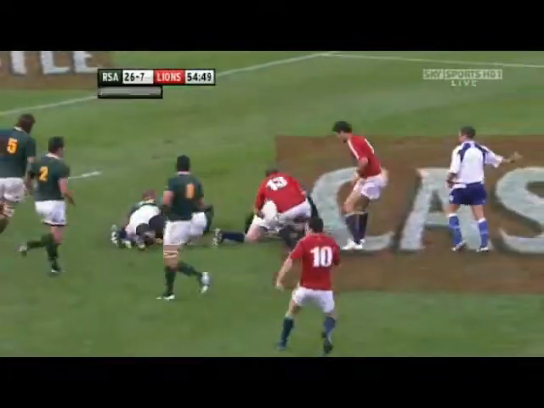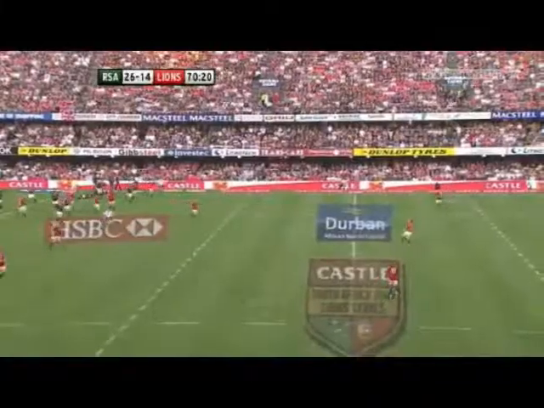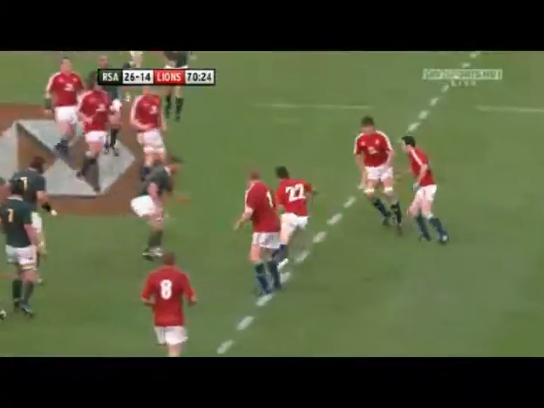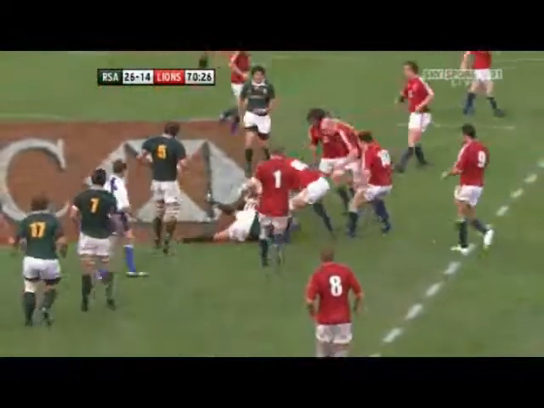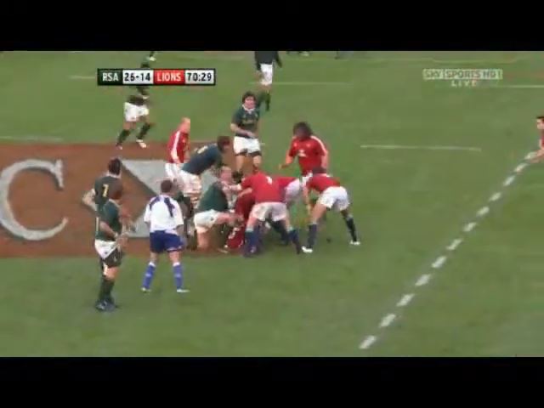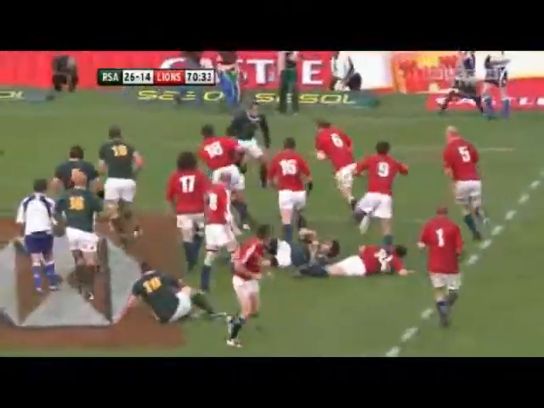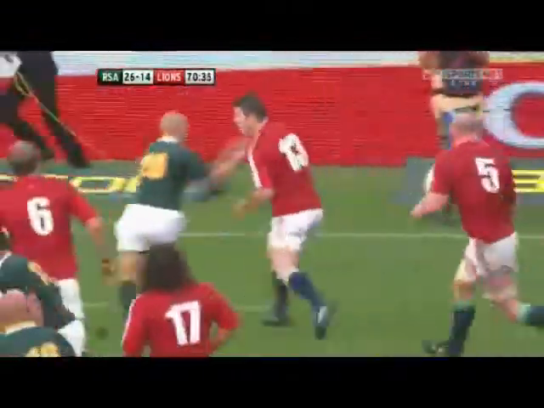Are we going to see this sort of pattern for the 2013 Lions? Well, it'd make a lot of sense. There's a lot of Welsh players in the squad. There's a lot of players in the squad who played on this 2009 Lions tour to South Africa. It's something they could pick up very easily. Now I don't expect they'll go with exactly the same pattern. They'll add some variations in.